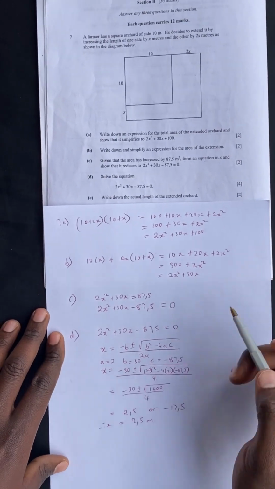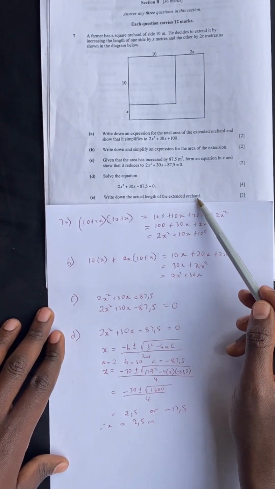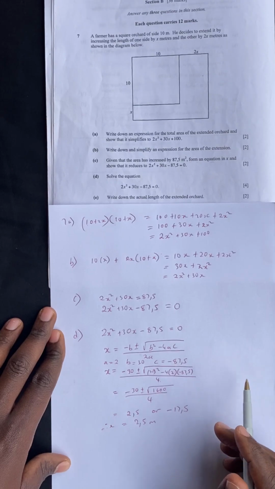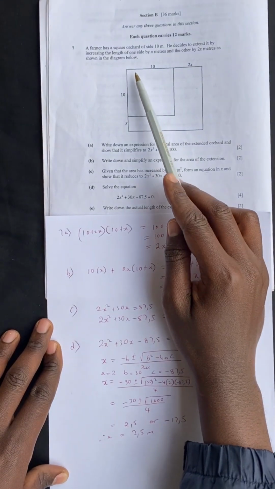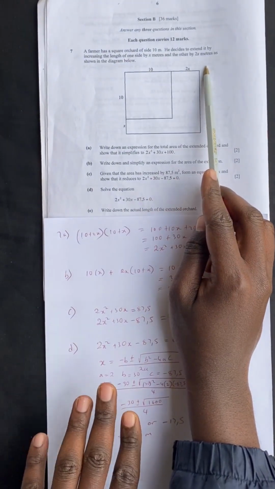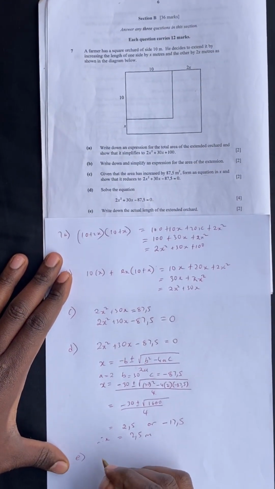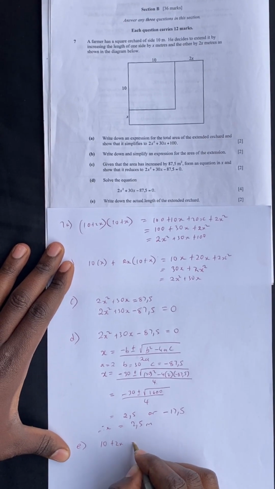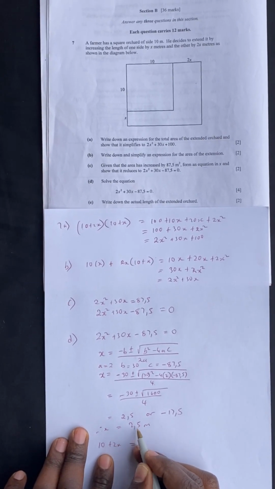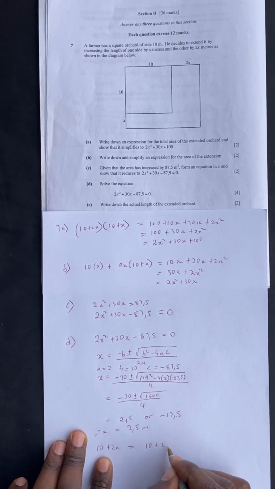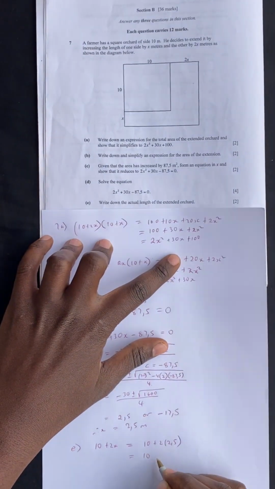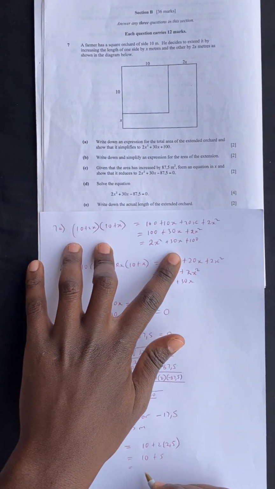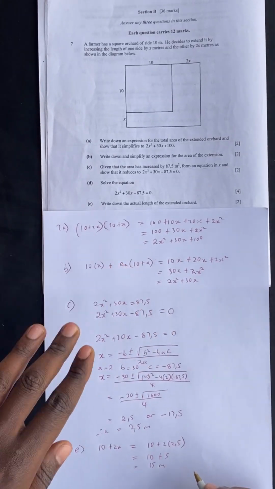And then the last part of the question, it says write down the actual length of the extended orchard. So the actual length of the extended orchard, we are going to simplify here. The longer side is the length, so as an expression in x, it is 10 plus 2x. So we are going to substitute our value of x that we have obtained in part D. So it's 10 plus 2 multiplied by 2.5, and then it becomes 10 plus 5, so this is 15 meters.